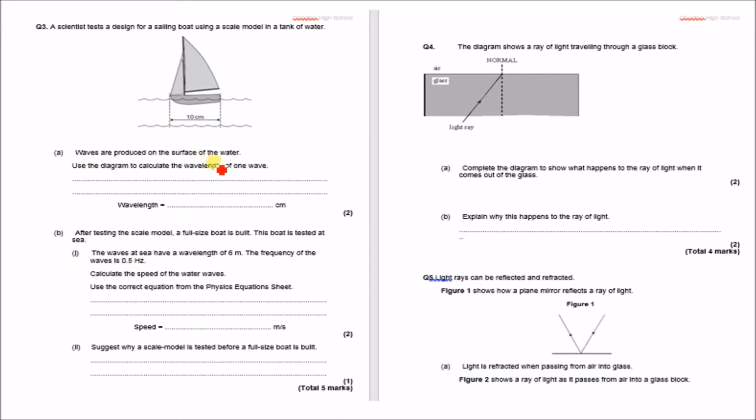Waves are produced on the surface of the water. You can see there is one wave to there, second wave, third wave, fourth wave. So how many waves have we got? We've got 4 waves, and there is 10 centimeters for the 4 waves. So if we divide 10 by 4, we get the length of one wave. So that's 2.5 plus 2.5 plus 2.5 plus 2.5, and that equals 10. So each one is 2.5 centimeters.